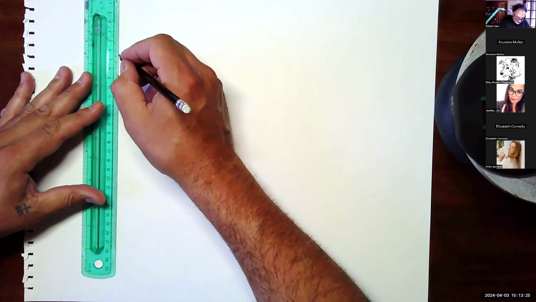I can put a point here, and then I'll put a point here. So this would typically be the limit of the building. But if I have a vanishing point, I can put the vanishing point in the middle, which might make more sense than this vanishing point. So I'm going to erase it.